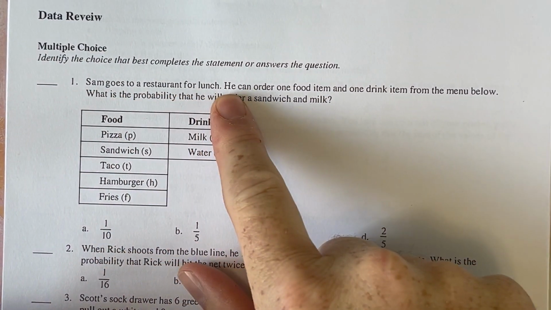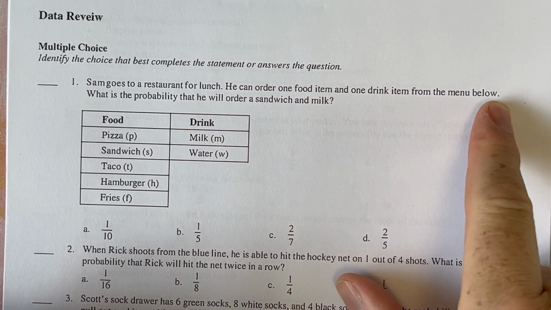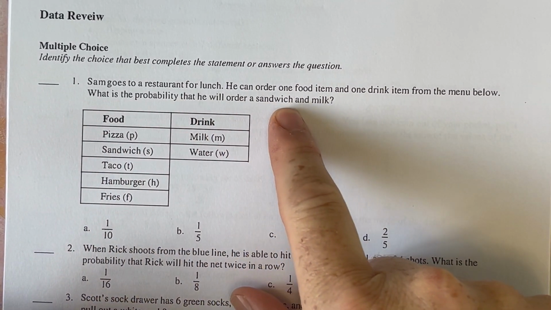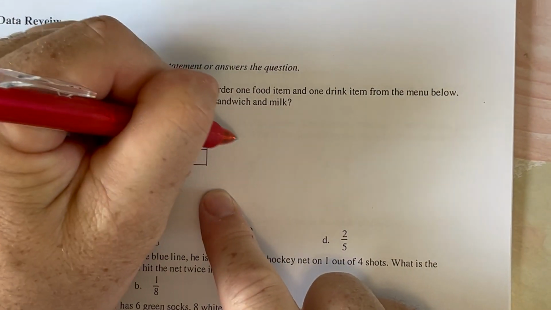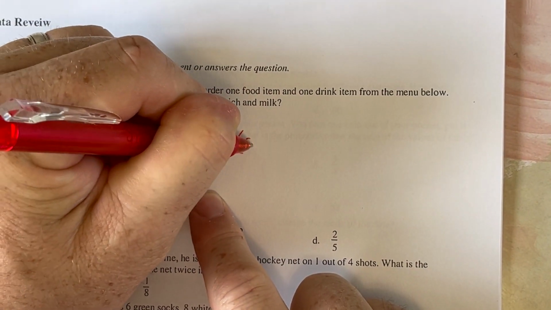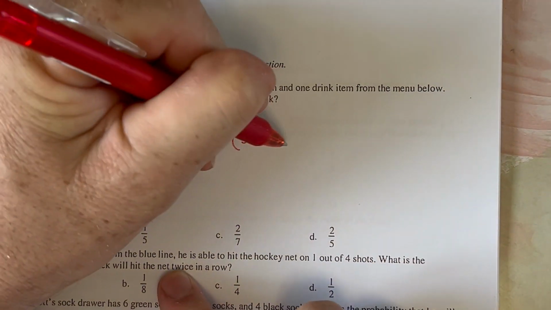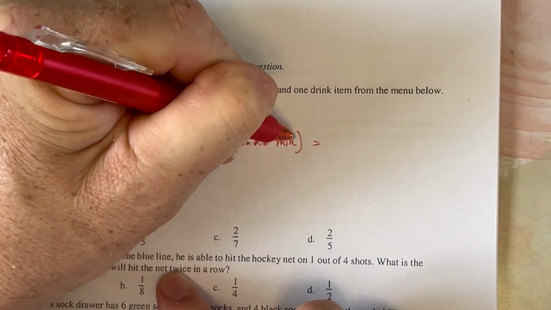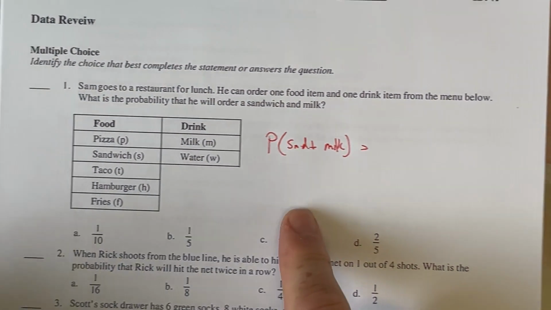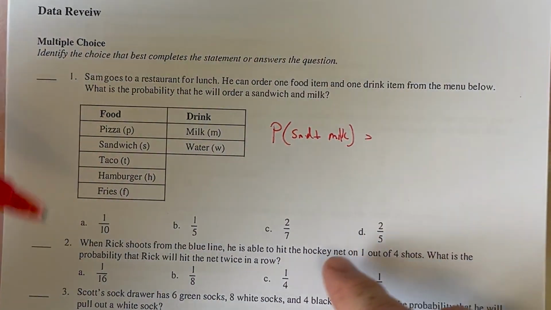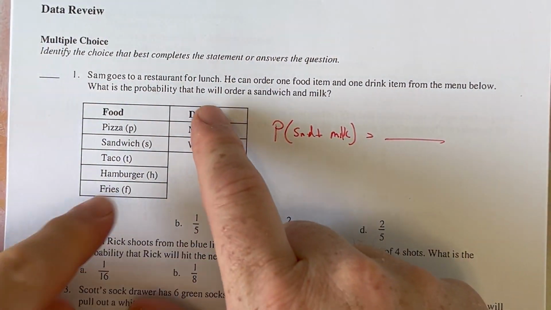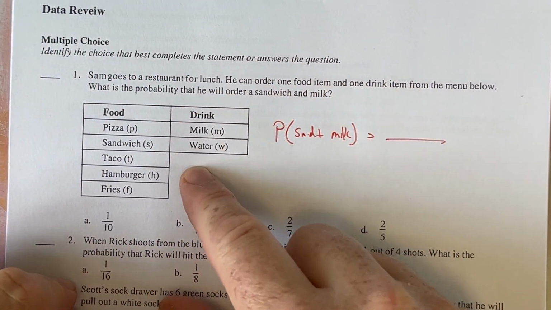First question, Sam goes to a restaurant. He can order one food item, one drink item from the menu below. What's the probability he will order a sandwich and milk? So that's, if we were doing it this, sandwich and milk. Okay, so we look here. First off, we need to know, so it's basically all the combinations you have in one food, one drink.